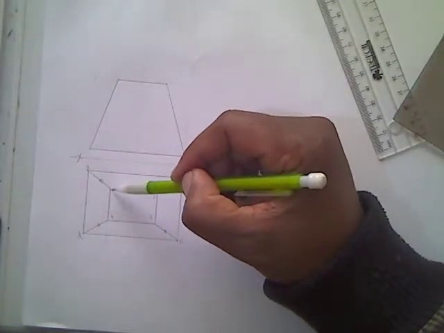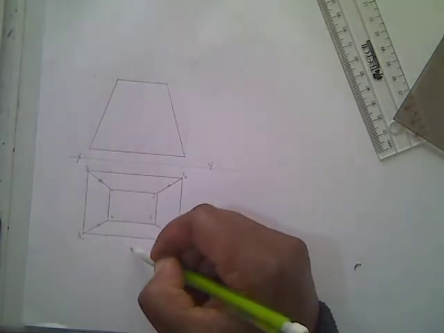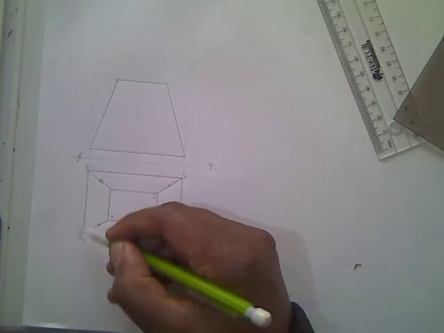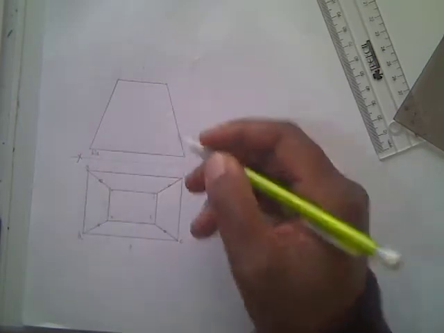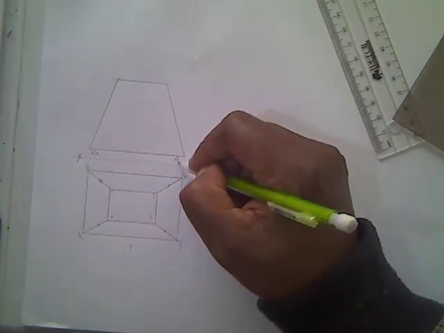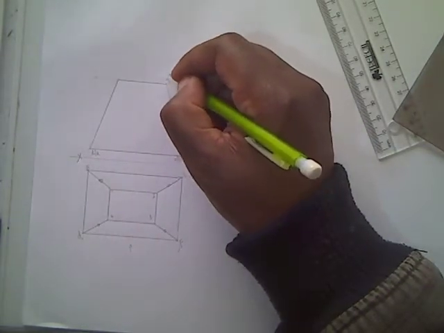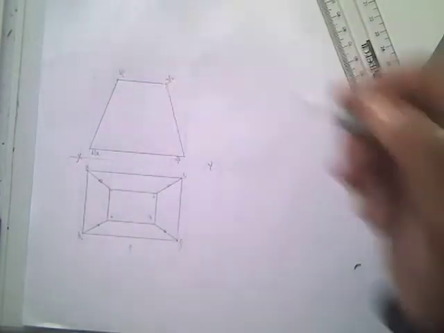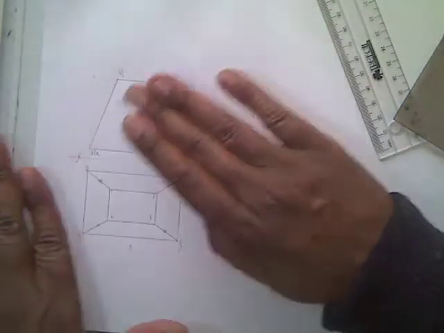This A1, oh, I name it also from the top. When you're looking at it from the front, from this direction, you are seeing D, and behind D there is A. Here you are seeing C, behind C there is B. And then behind 3 there is 2. Behind 4 there is 1.